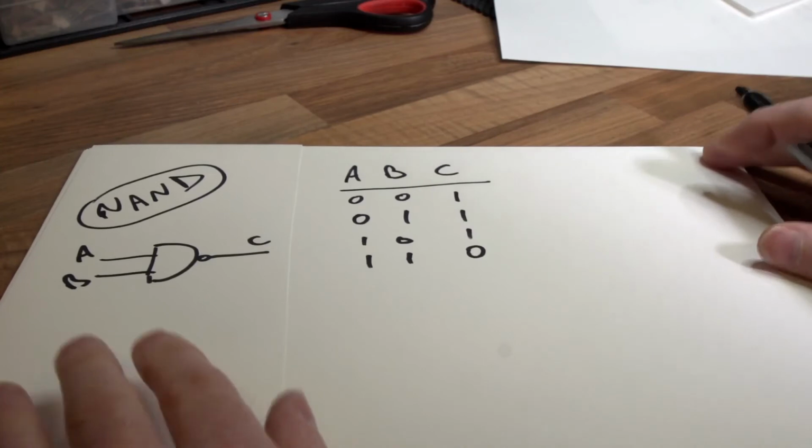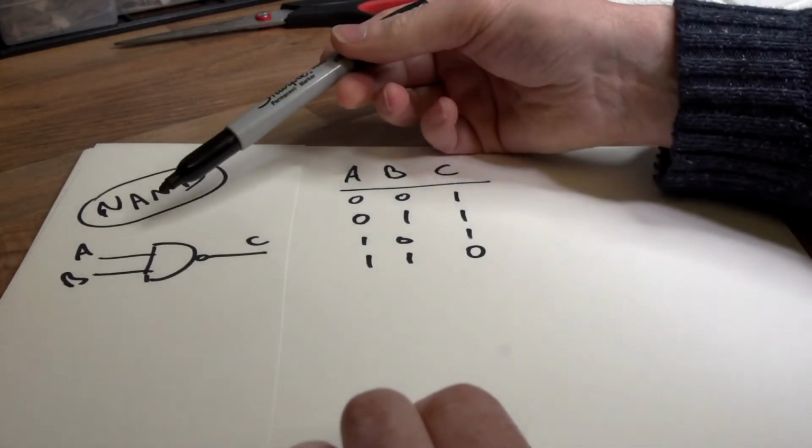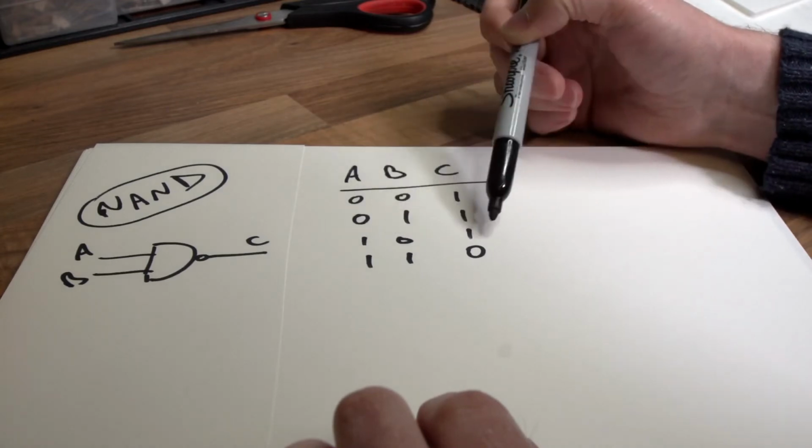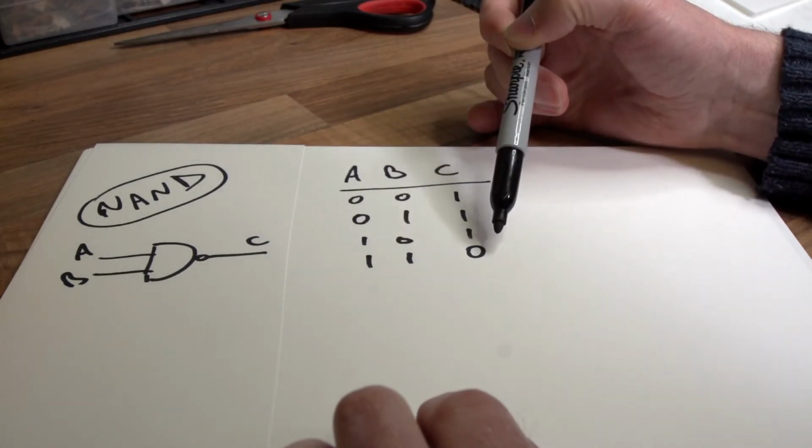So that is the truth table for the NAND gate. 0, 0 would give you a 1. 0, 1 would give you a 1. 1, 0 would give you a 1. 1, 1 would give you a 0.